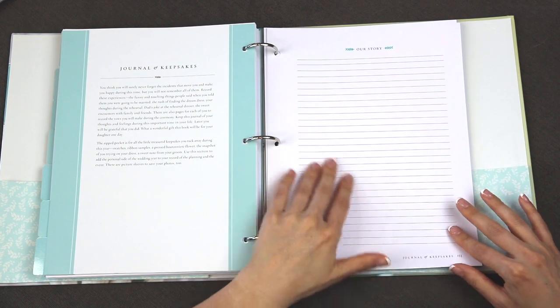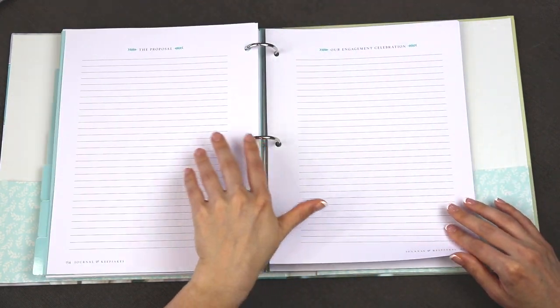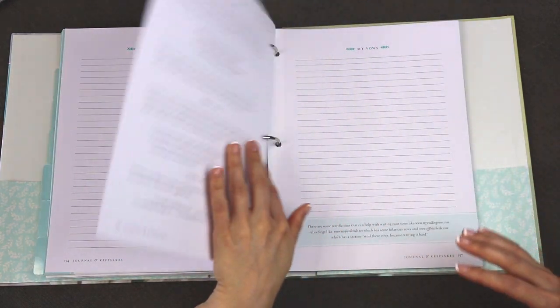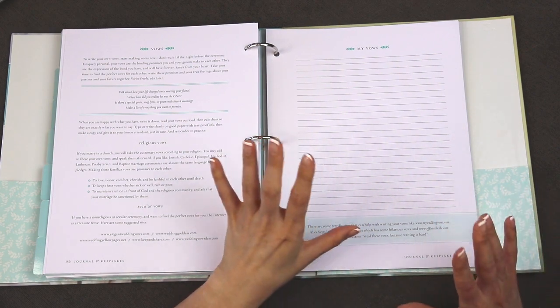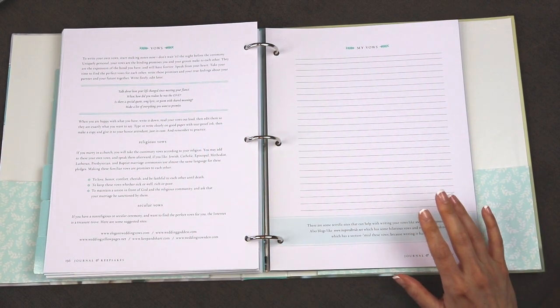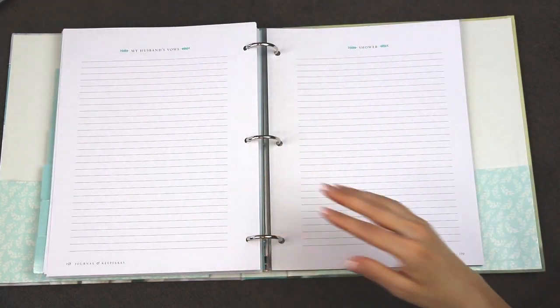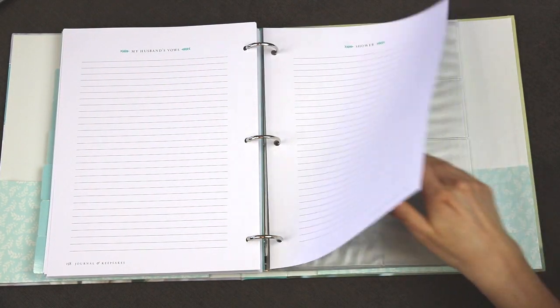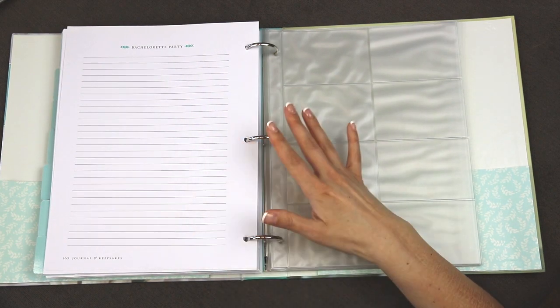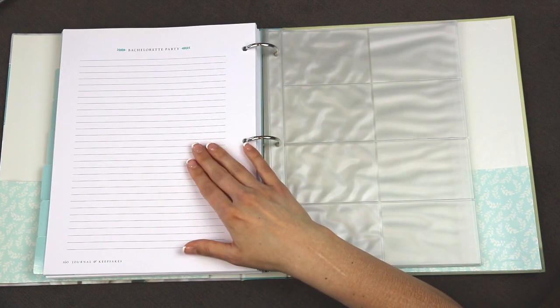And over here, just again, free form for you to write your story, the proposal, your engagement celebration. Not a lot of pictures, which I would think is more of, when I think of a keepsake, you would want to keep those. Vows, you guys can write your vows down. And then information on the shower. And again, it's all free form, so it's more like a diary, the bachelorette party.